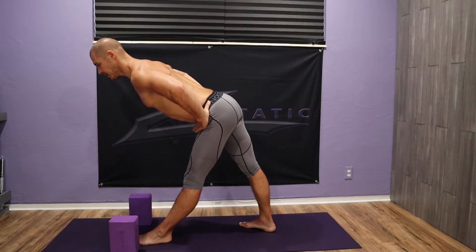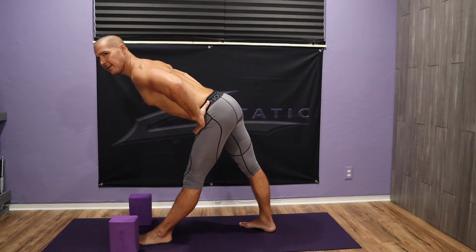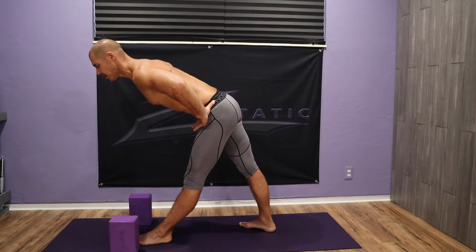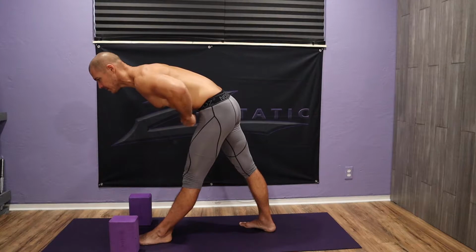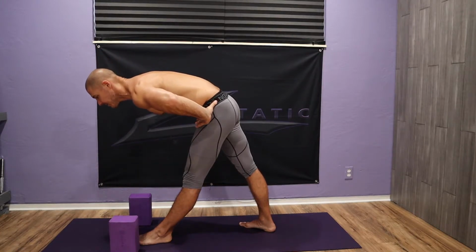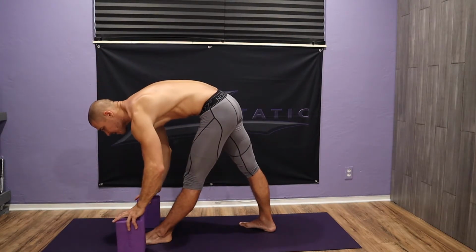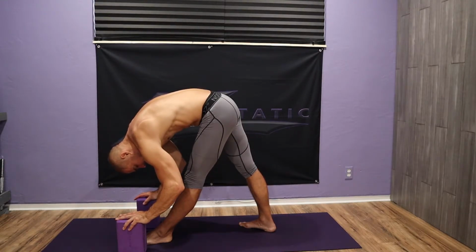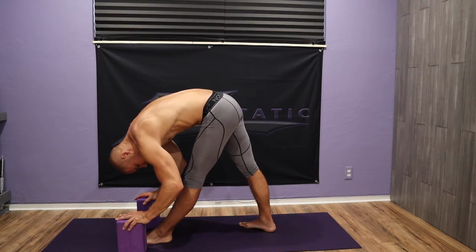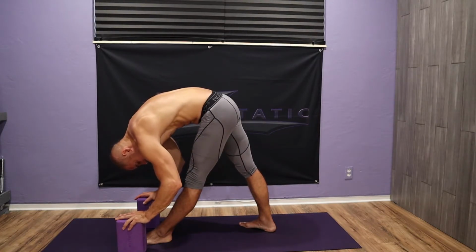And now what I'm going to do is posteriorly tilt the pelvis. So I'm going to tuck the tailbone under, round out the lower back. So now my lumbar spine is in flexion. And I'm going to just round out the spine here, rounding down as far as I can go, really keeping the tailbone tucked, engaging the abdominals here.